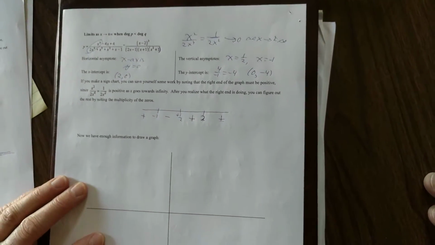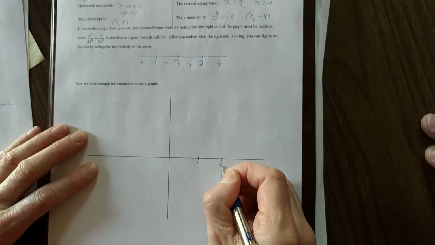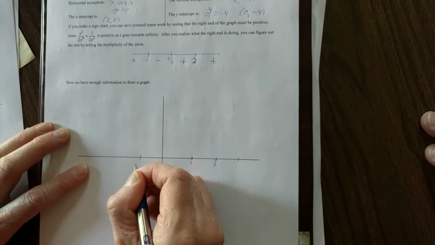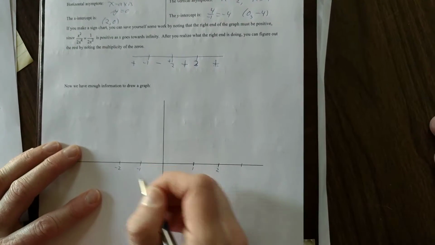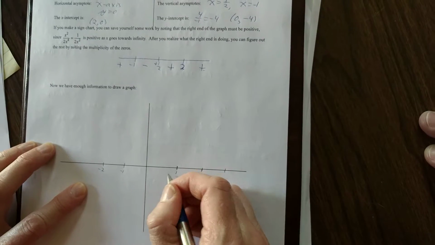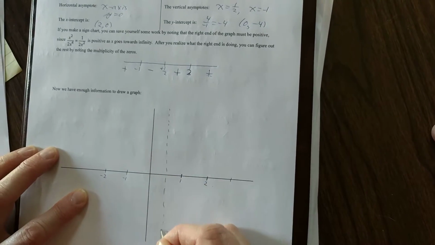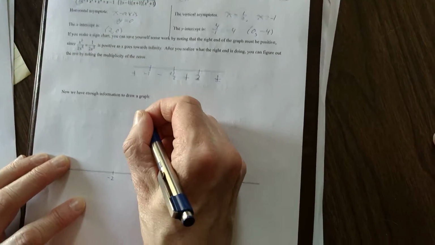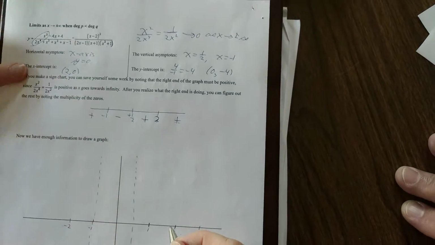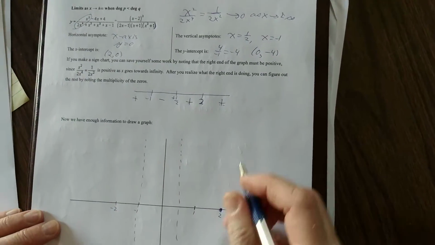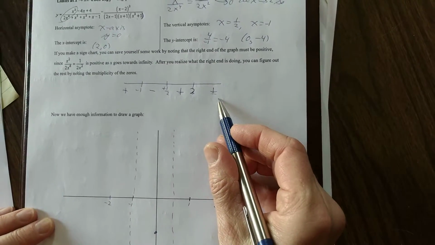It might not seem like as much, but it is enough. So I pick a scale, and I'll call that 1, 2, and then I'll do the same thing on the other side, trying to make it about the same, but these are just rough graphs. They might be a little off, but I've got a vertical asymptote at 1/2, a vertical asymptote at -1, and I cross my x-axis at 2 and my y-axis at -4. And from my sign chart, I know I'm positive to the right of 2.